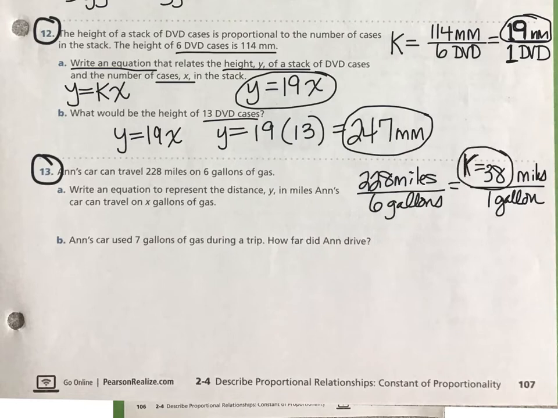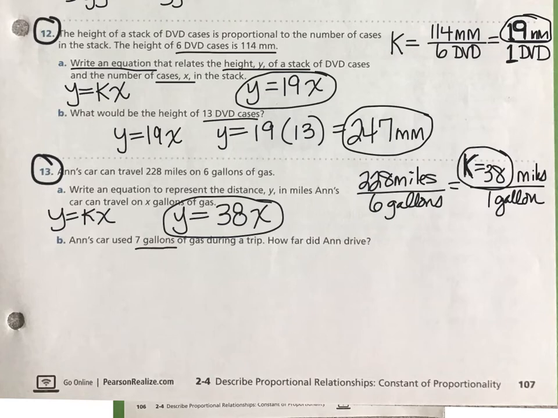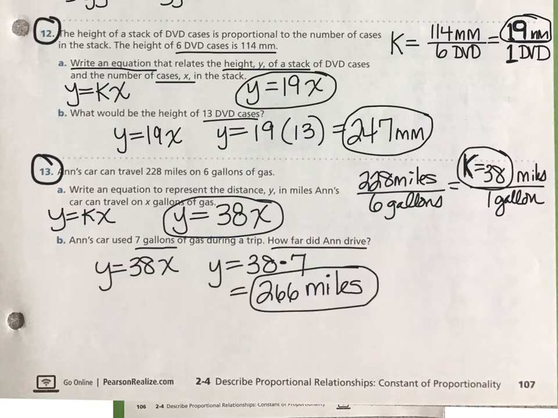So now we're going to use that K number to write our equation in the form y equals K times X, where y is the total distance in miles, and that's equal to 38 miles times X, which is the number of gallons of gas. Now use the information in part B, 7 gallons, to determine how far Anne drove. Anne drove 266 miles on 7 gallons of gas.